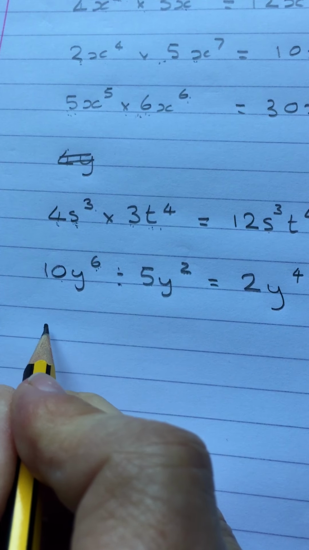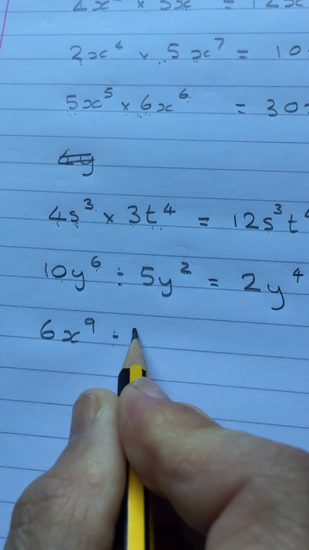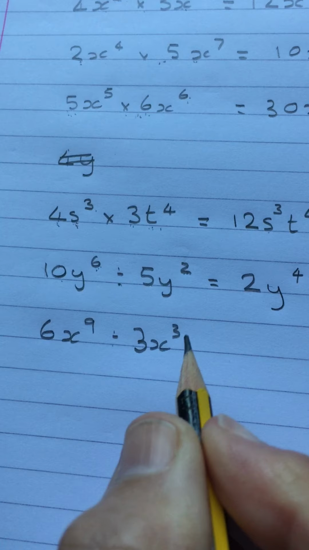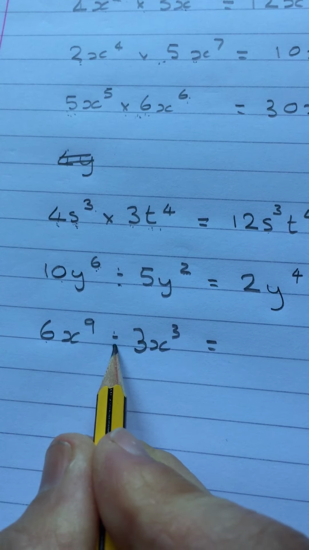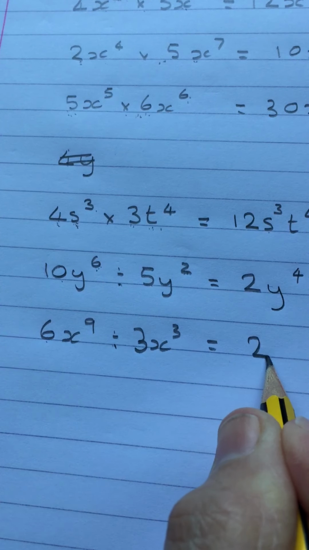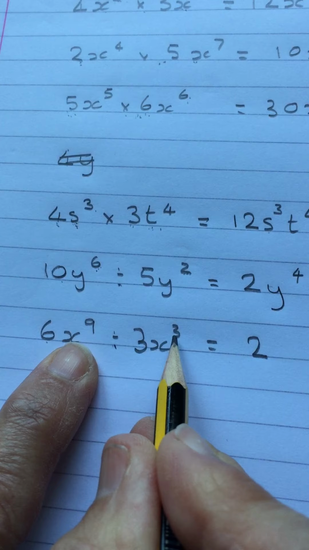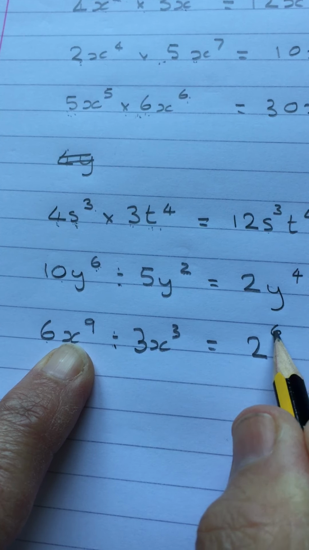And another one, so we've got 6x to the power of 9 divided by 3x to the power of 3. So again, treat our normal numbers like we would normally. So 6 divided by 3 gives me 2. And then again, these are matching, so we can take our indices away. So we've got 9 take away 3 gives me 6.